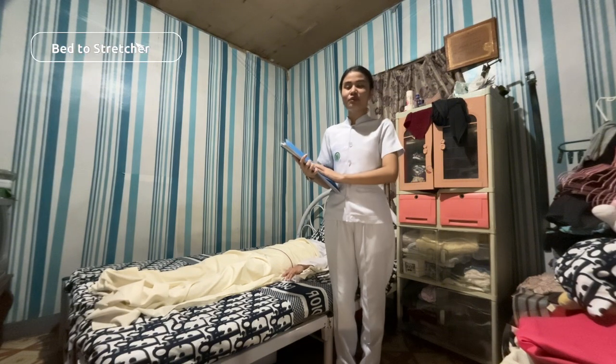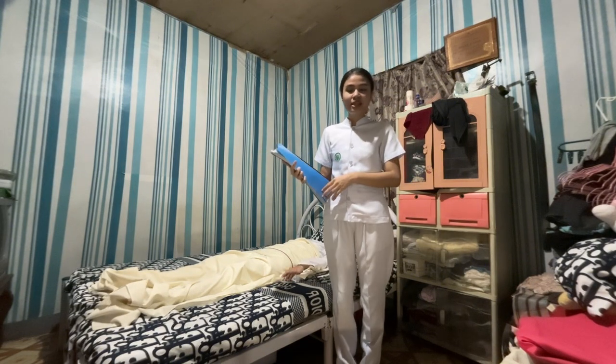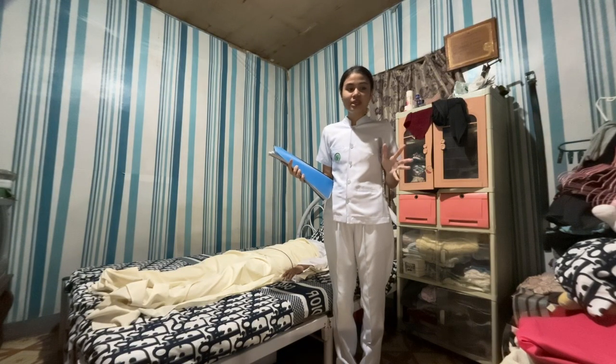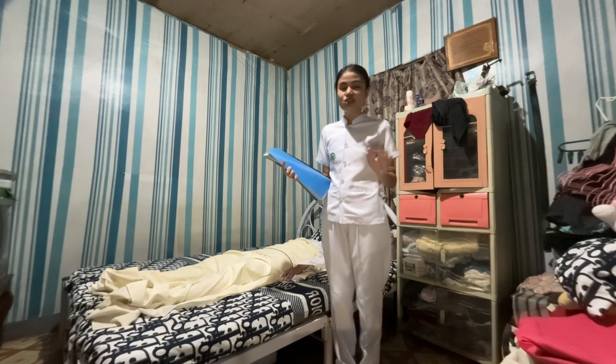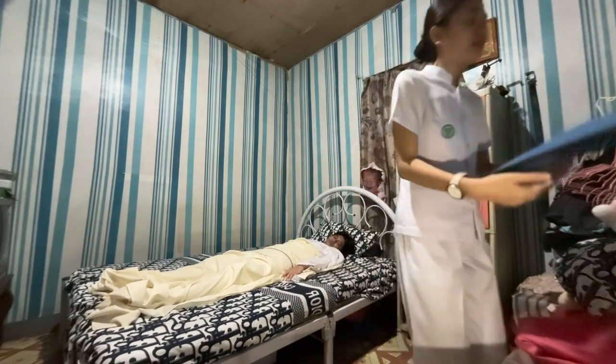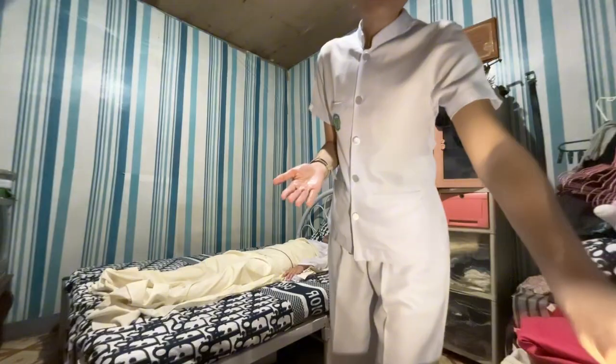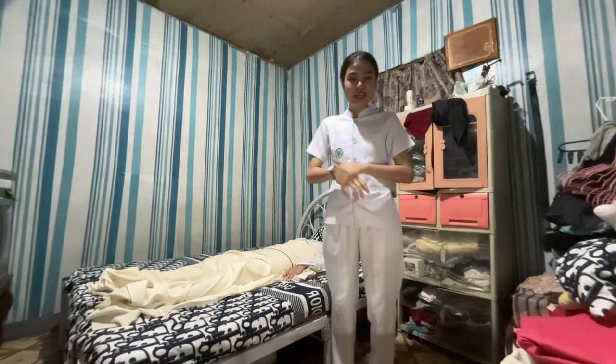So first, I will review the patient's chart and nursing care plan. Then I will assess for the patient's limitation of movement, IV tubing, and incisions that may affect the transfer of the patient. Then I will perform hand hygiene and wear proper PPE if indicated.